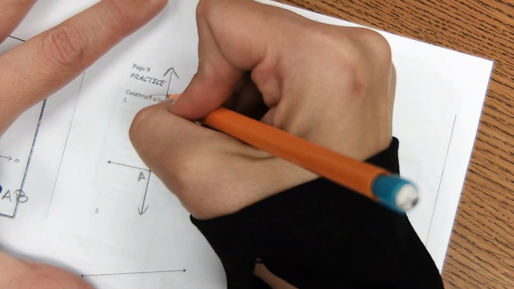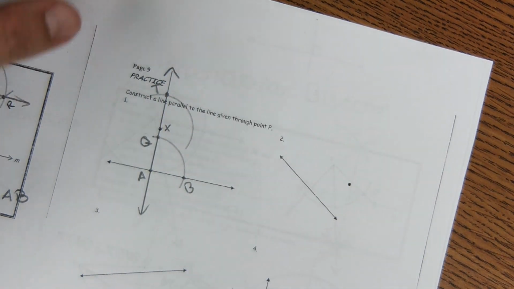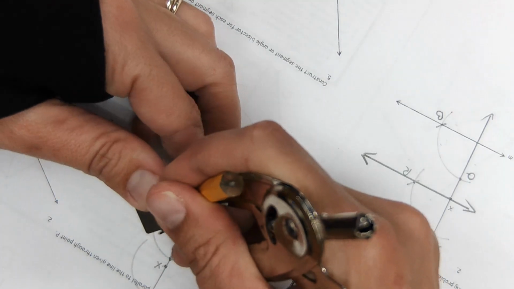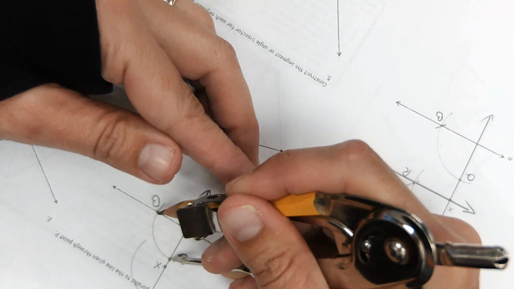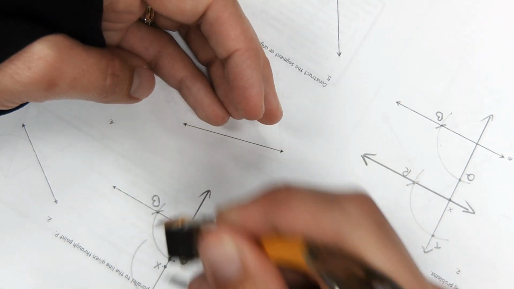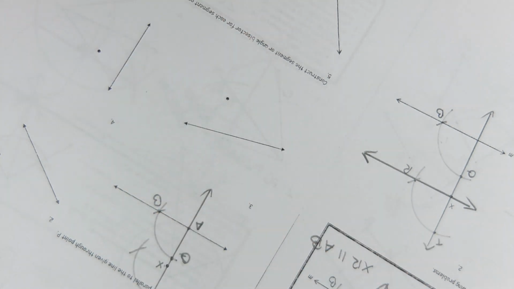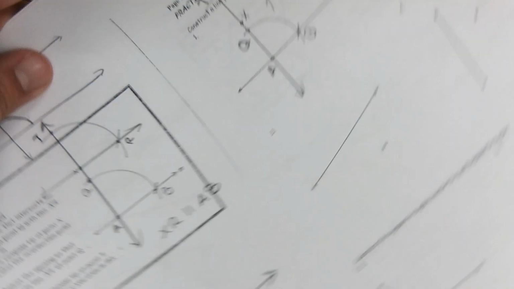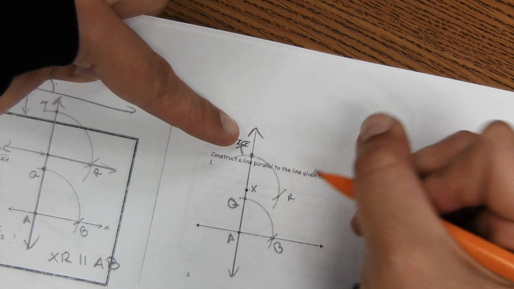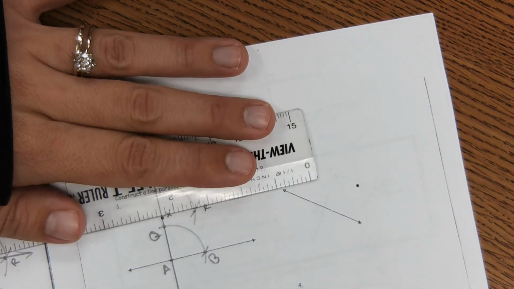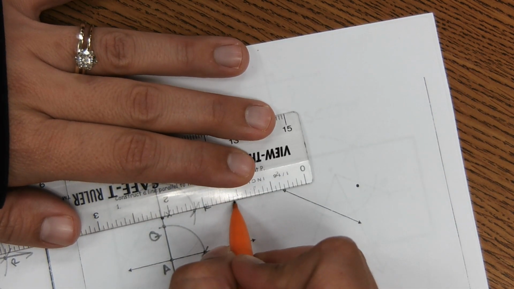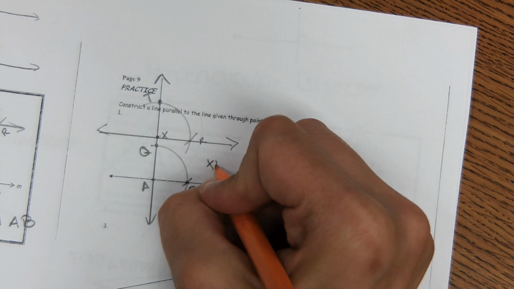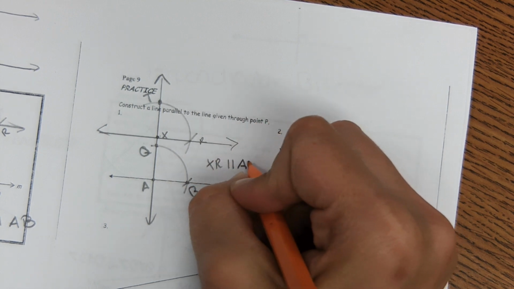B and Q is point T. Okay. Then flipping this upside down, I'm going to measure Q to B. Then put it on T, make the same mark. This call R. And then XR is parallel to AB.